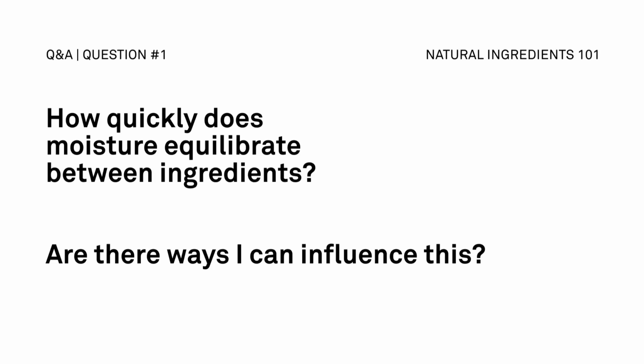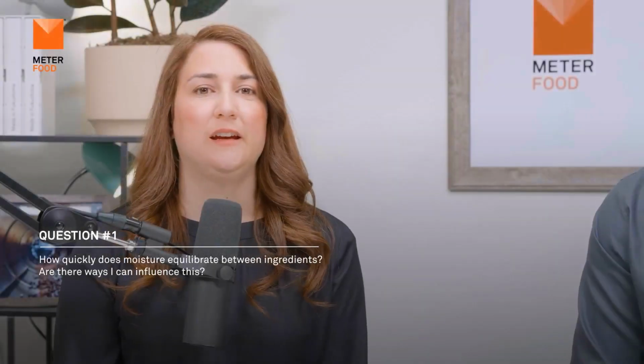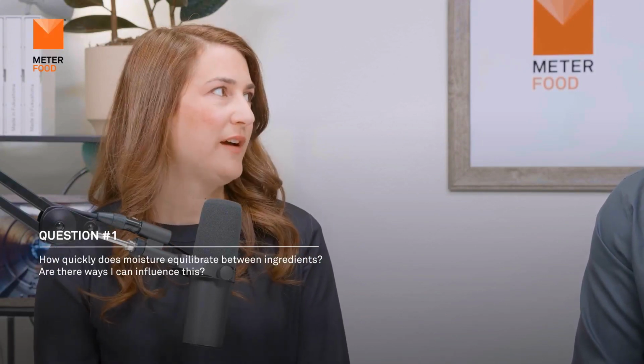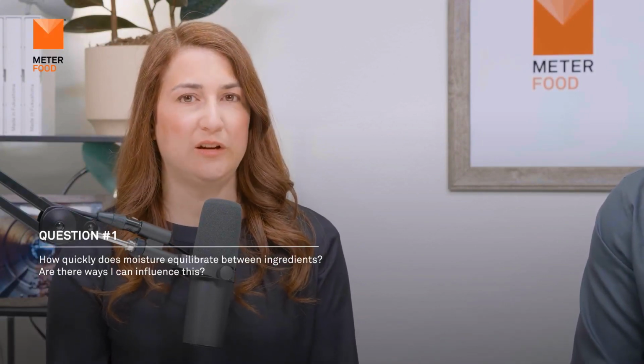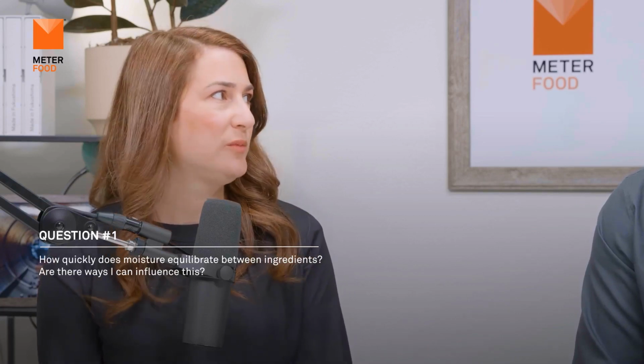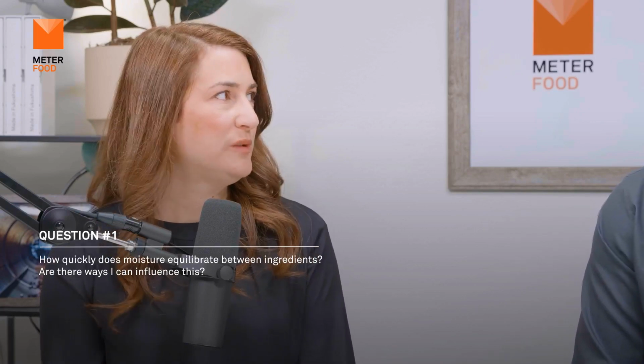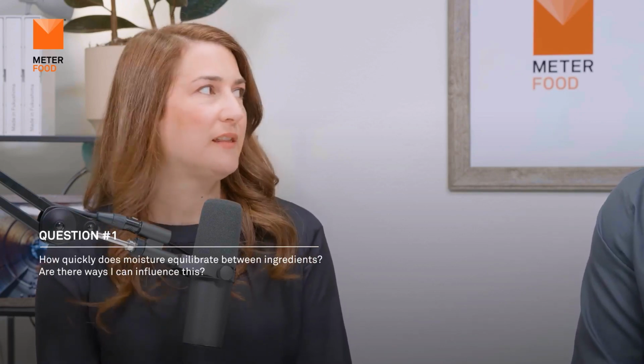I'll take that one. It can take a little bit of time. It depends on that relationship of how quickly something takes up moisture. When we did our examples of the blueberries and the almonds, it took about a week to put them at a different water activity and then let them be.